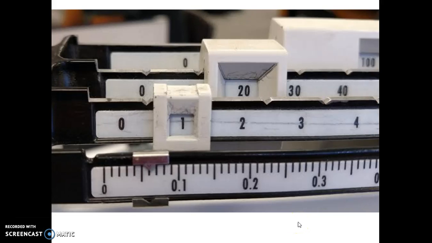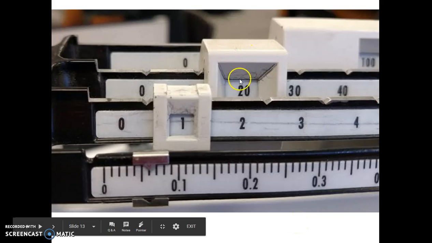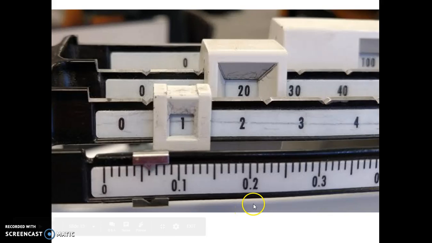I'll let you take down this measurement right here. This is showing that you're at 20 and then at 1, and you have to add all these together, so we're at 21, and then you figure out what your decimal points are going to be. I'll let you take that measurement, and we're going to go over these in class.